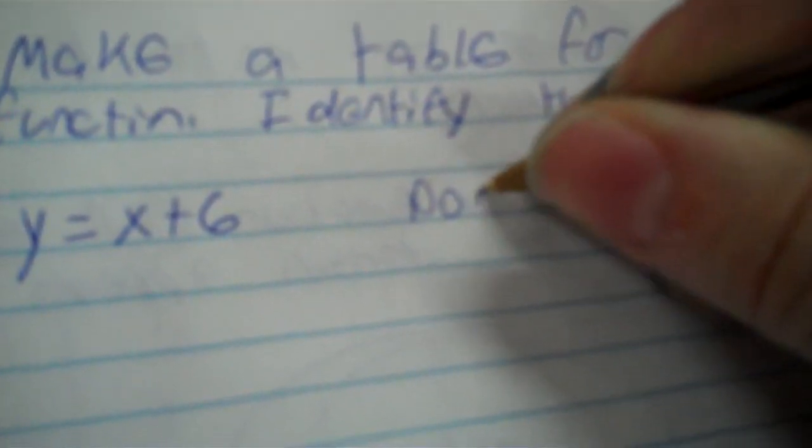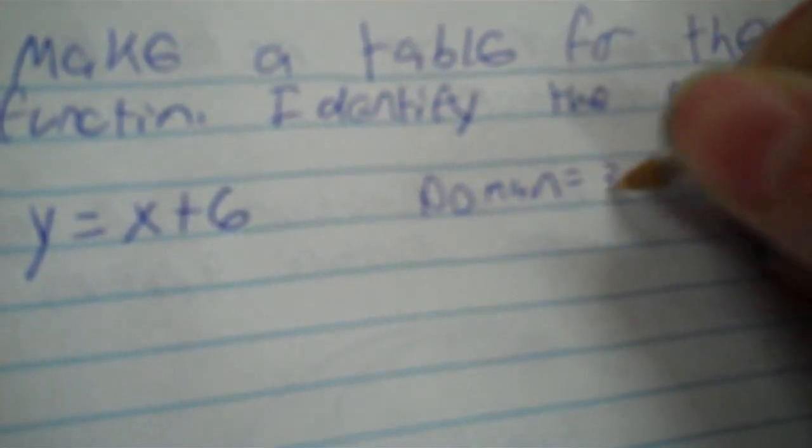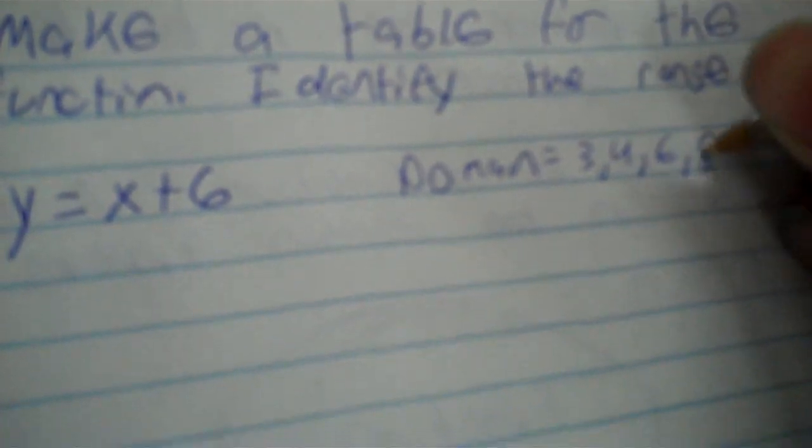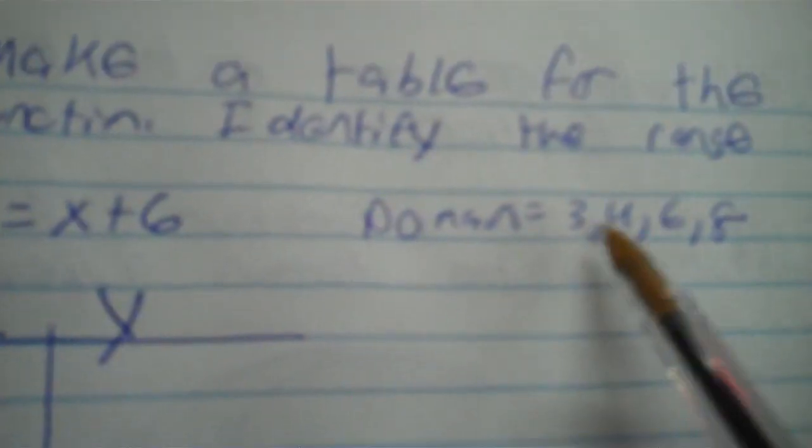Okay, here's the first problem. It says y equals x plus 6. Domain equals 3, 4, 6, 8. First off, on your scratch paper or your notebook, you make a table. An XY table. You put X, always X on this side, Y on the other. Now, under X, these are the numbers you put, 3, 4, 6, 8, whatever the domain is.